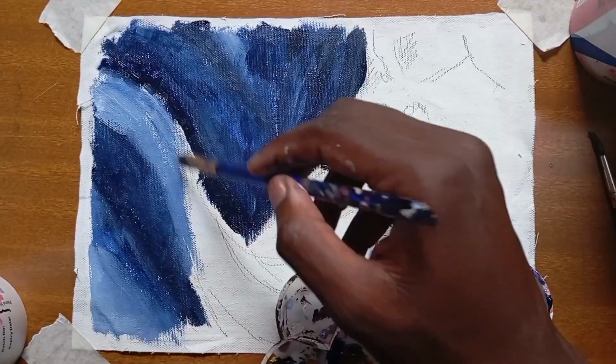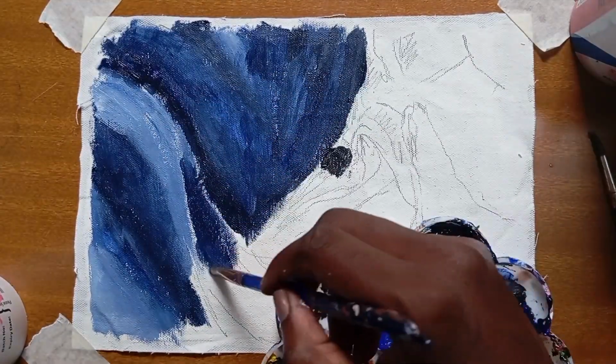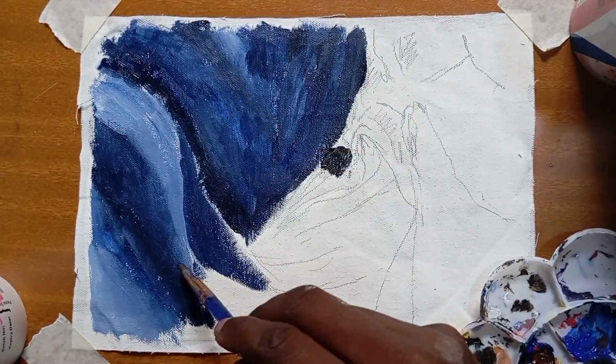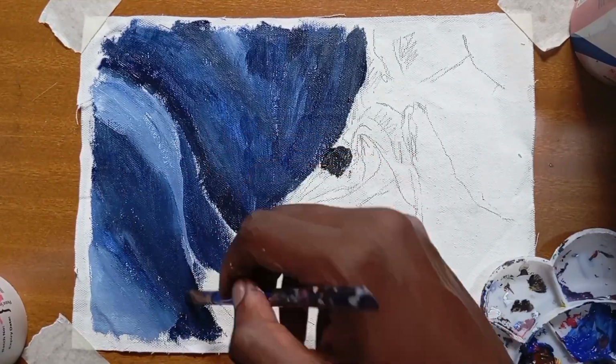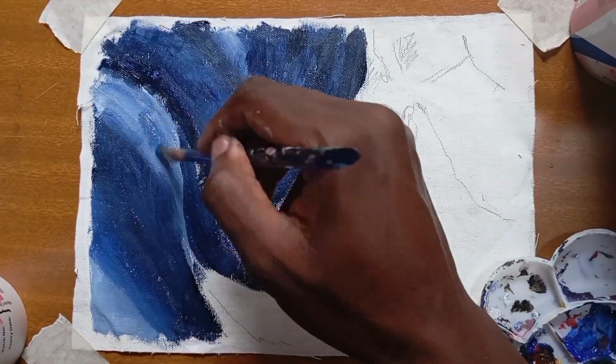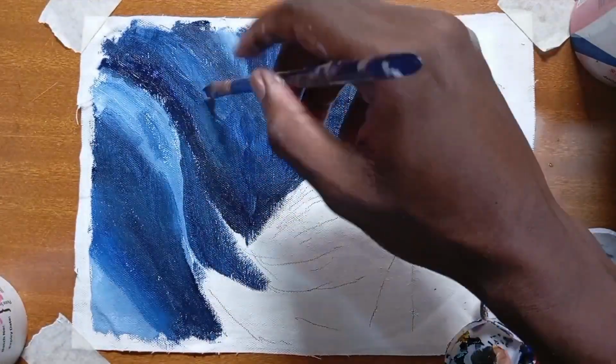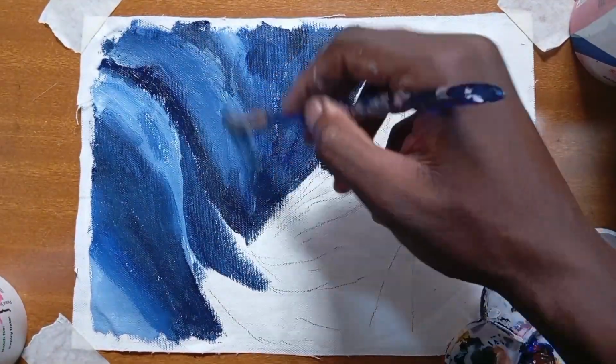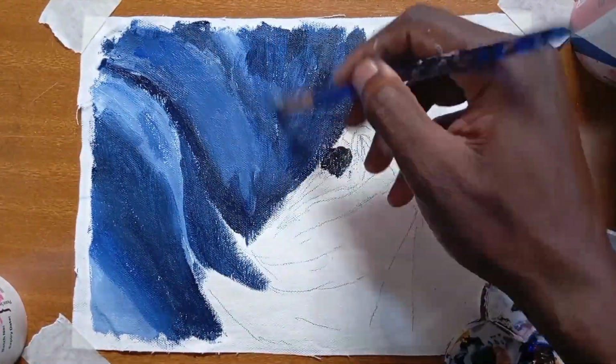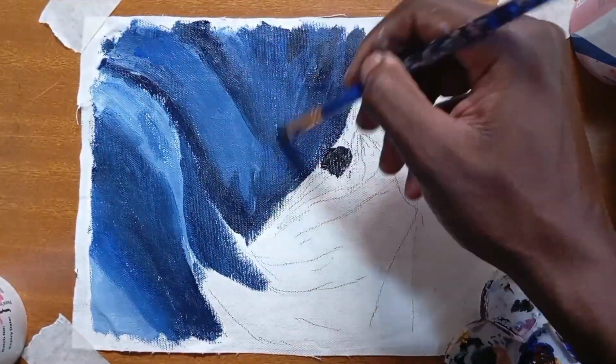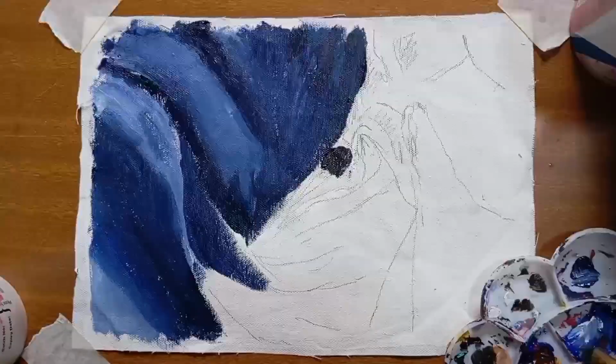So it's just a step-by-step process, and it takes some time to mix the colors and also come up with some good shades that reflect how the linen or the fabric looks like.